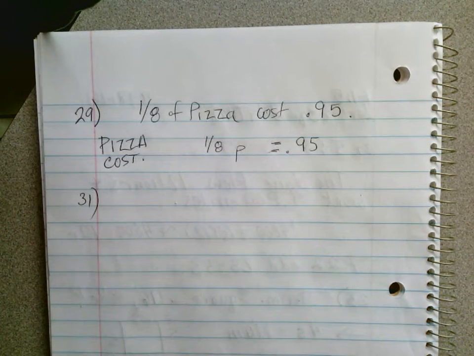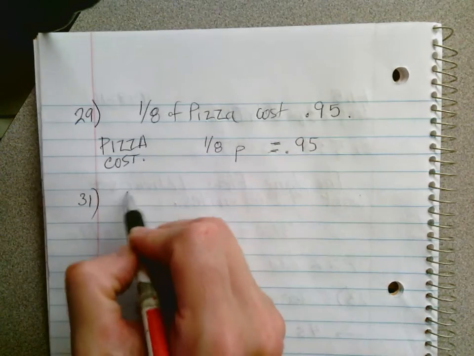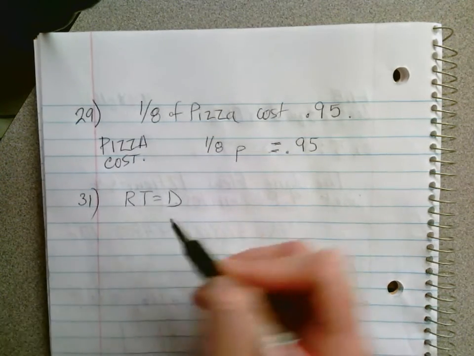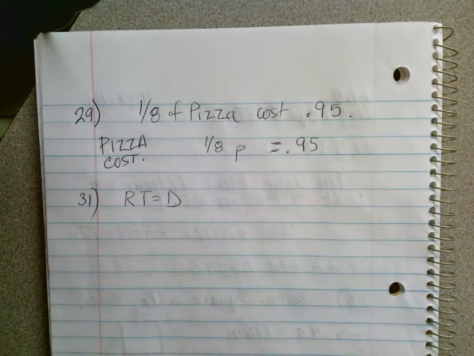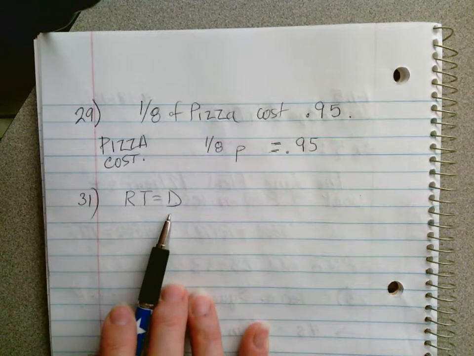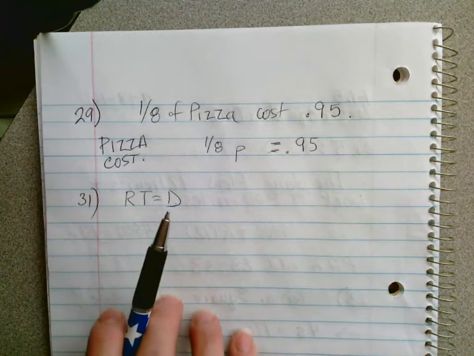31. So a train traveled. So rate times time equals distance. Whenever you hear trains, cars, miles, or kilometers, you're probably dealing with rate times time equals distance. Looking at number 31, what information do they give you? Do they give you the rate, the time, or the distance? Which two pieces do they give you? What do you think?